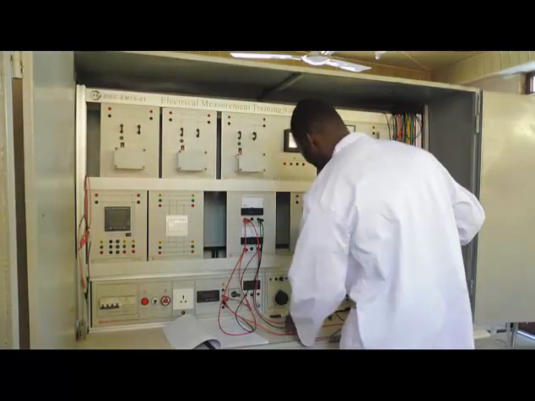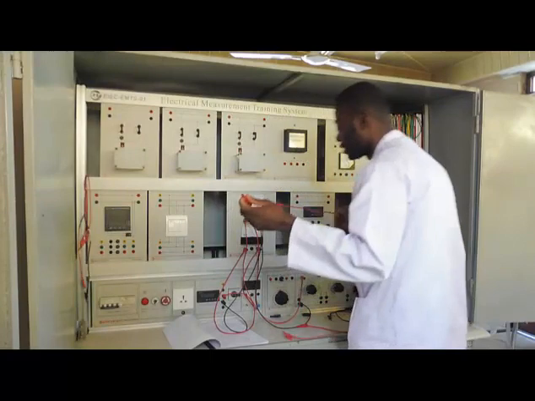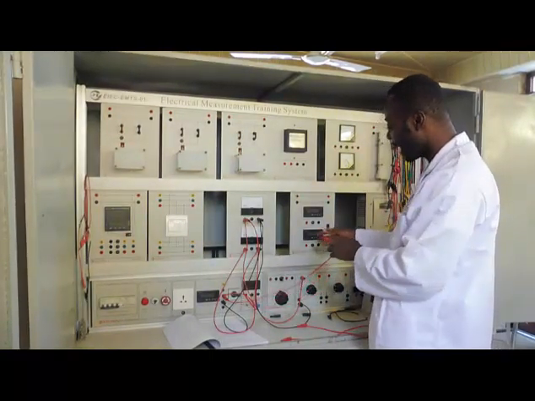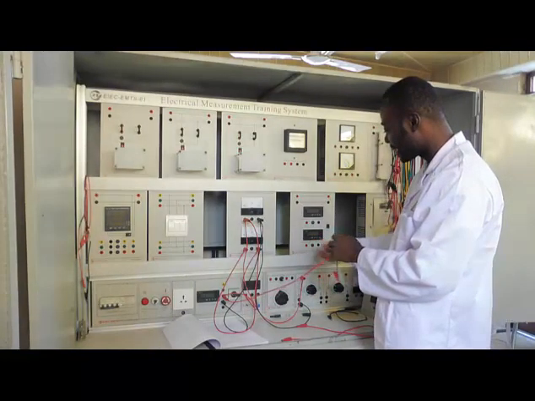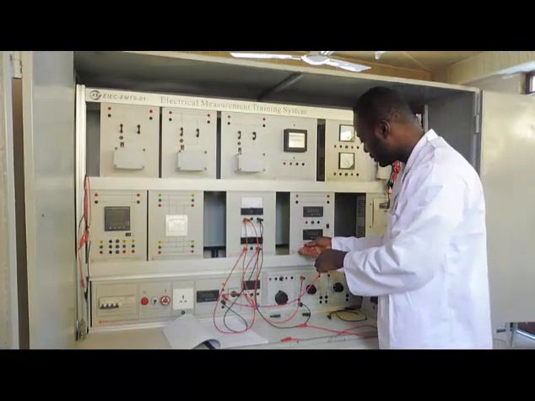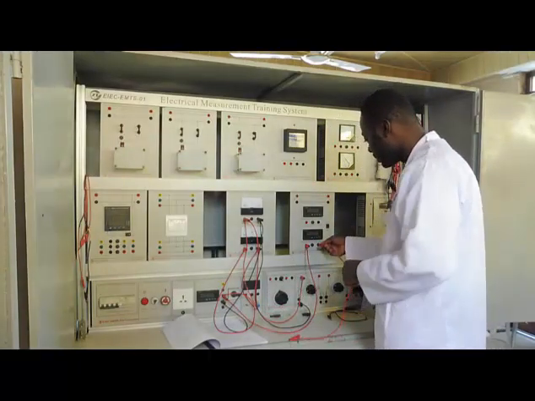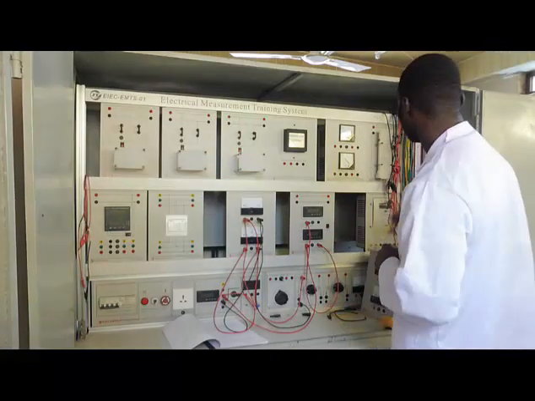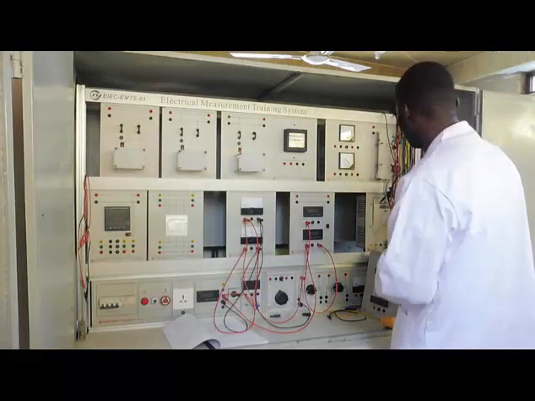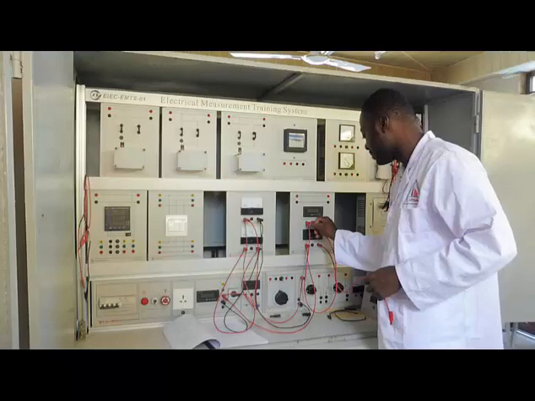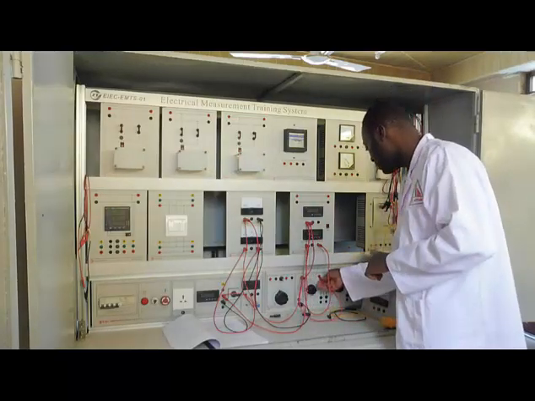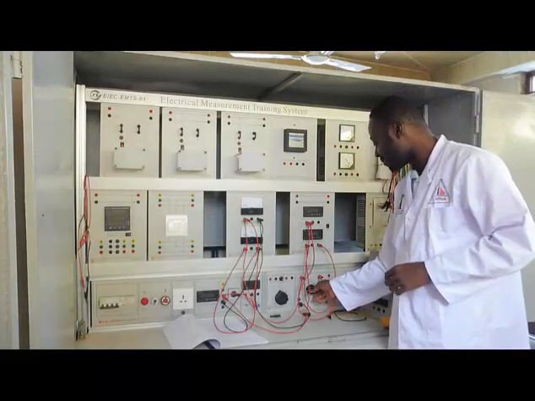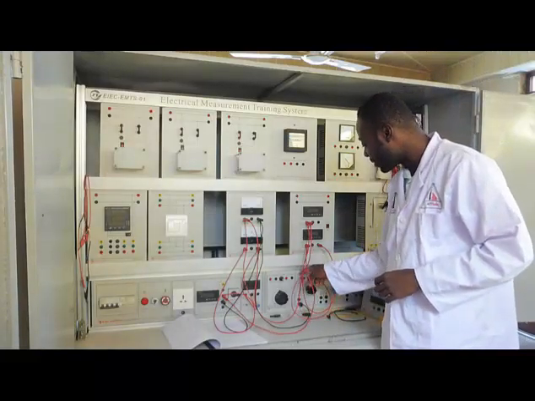I'll insert it here, then from the source to the ammeter side, and output from this side to this side. Then it comes here, from here to this side.